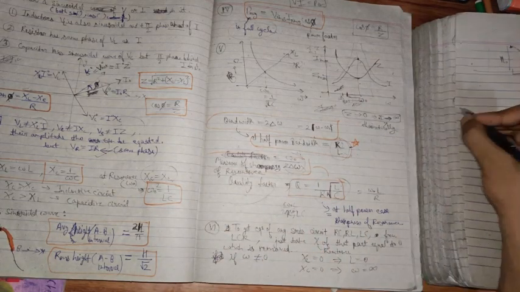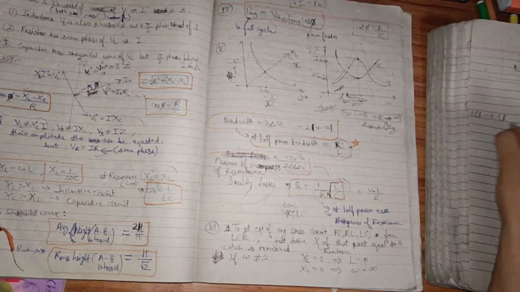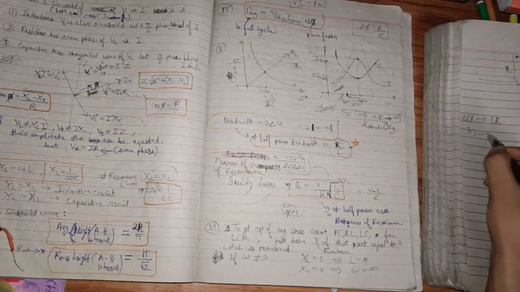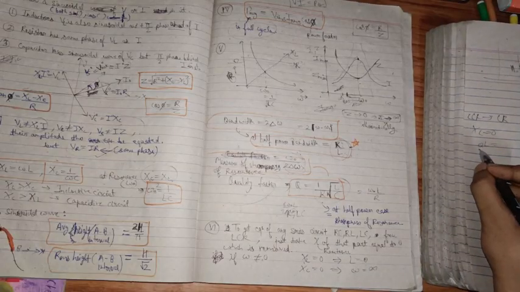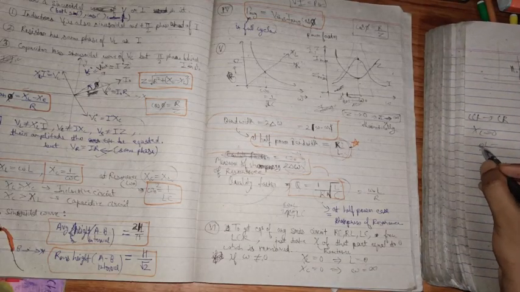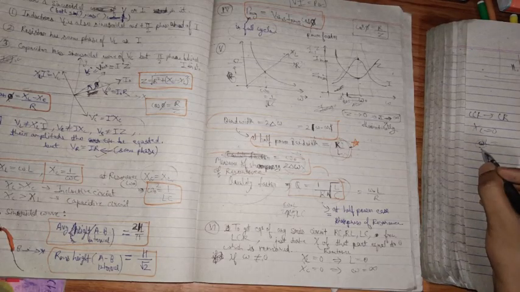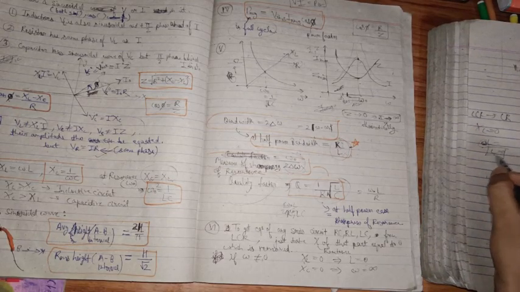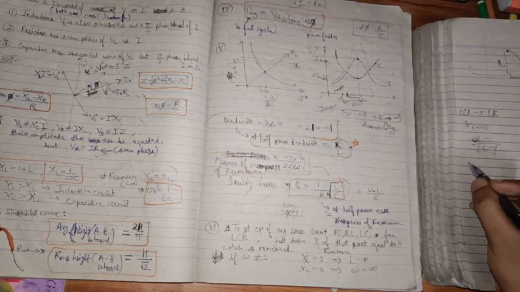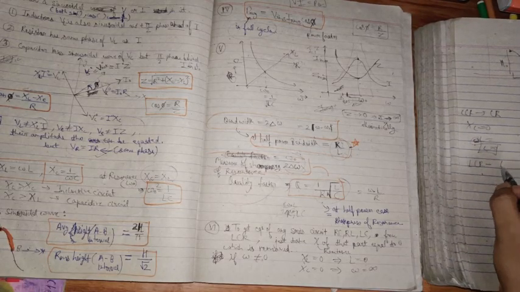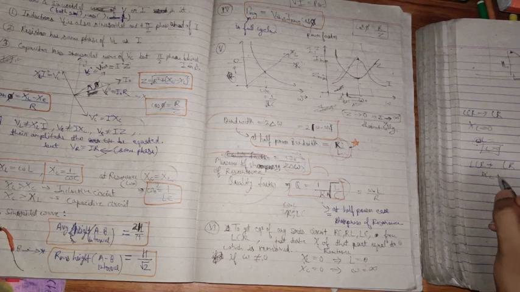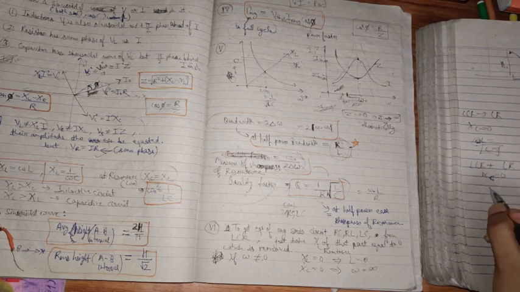And to make the LR circuit from the LCR circuit, we take XC equal to 0. We know that XC is equal to 1 upon omega C, and to make it 0 we take C equal to infinite. So we just make that component's resistance equal to 0 to eliminate that part. If the resistance is removed and the LC part is left, then we just take the resistance equal to 0.